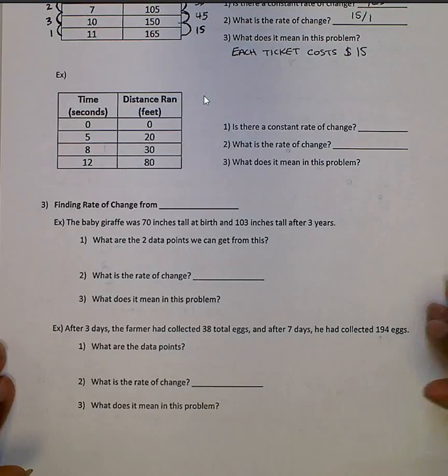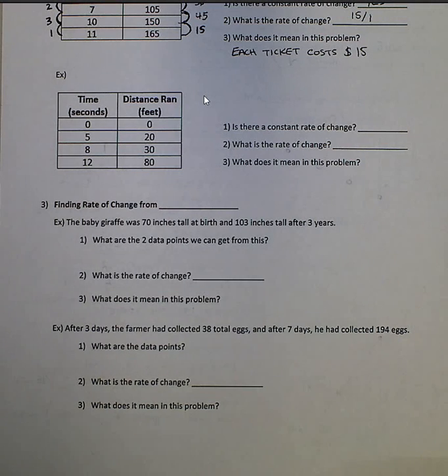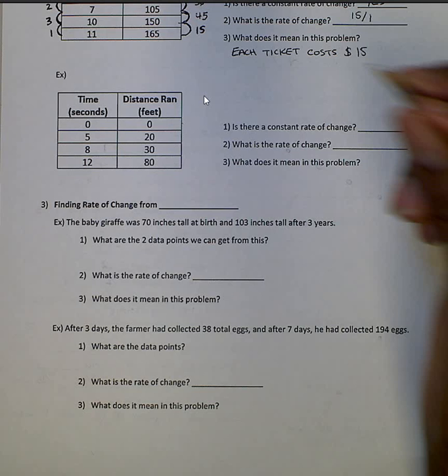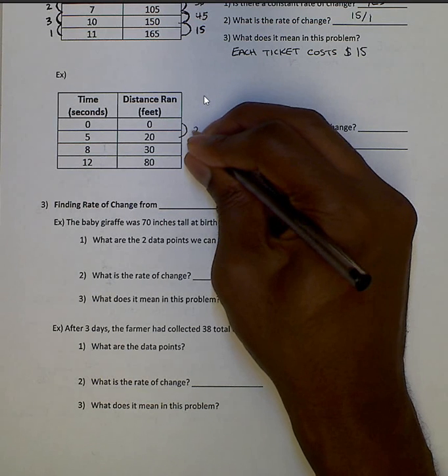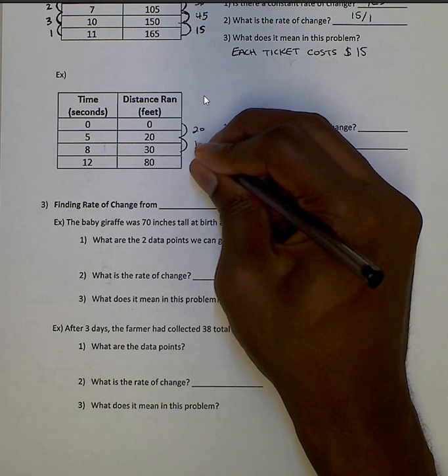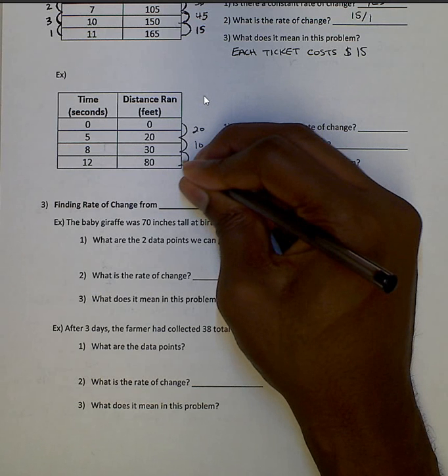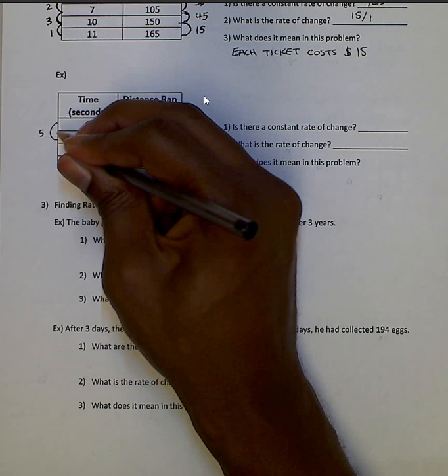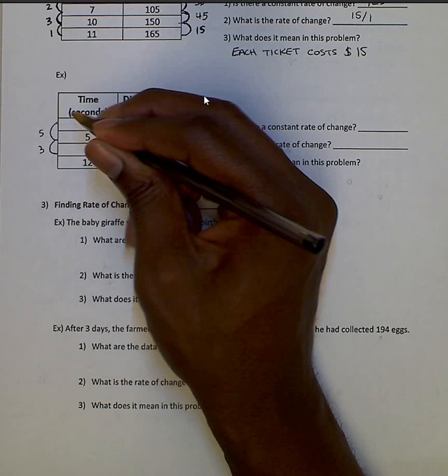Second, our different problem. 0 to 20, that goes up 20. That goes up 10. That goes up 50. We'll do that here. Goes up 5. That goes up 3. That goes up 4.